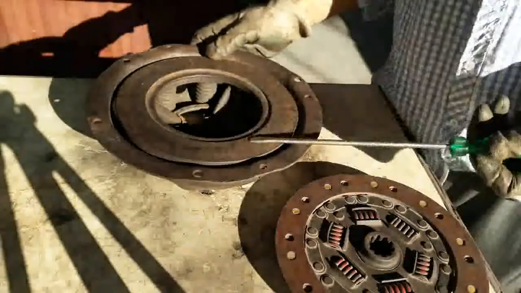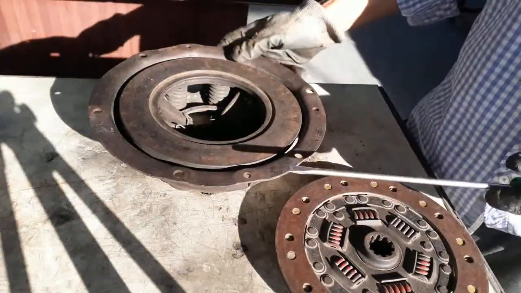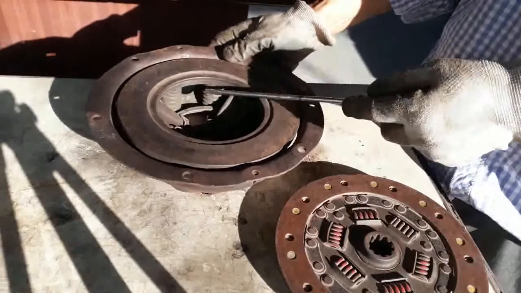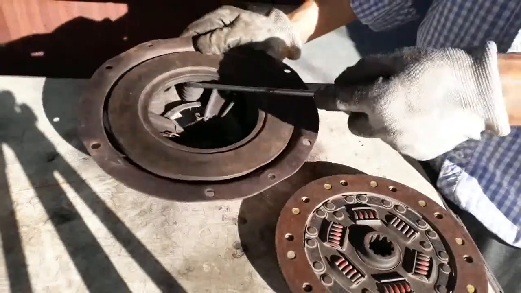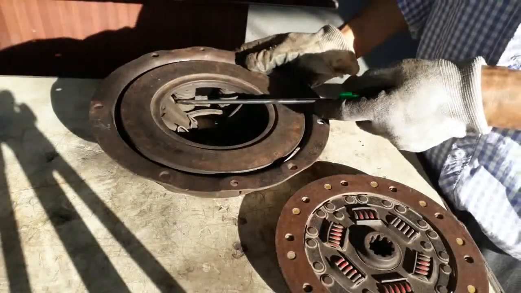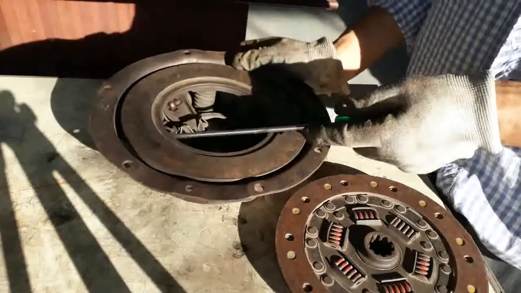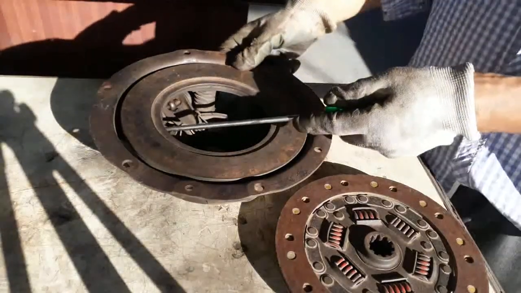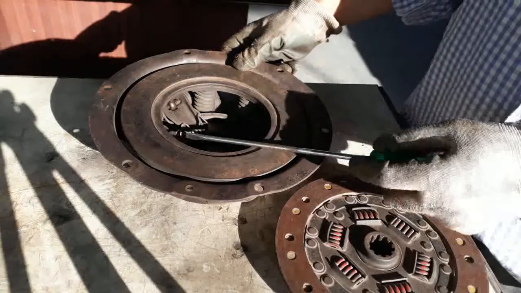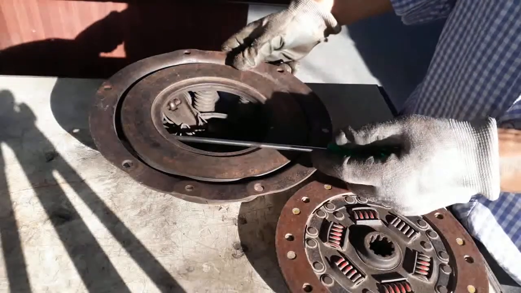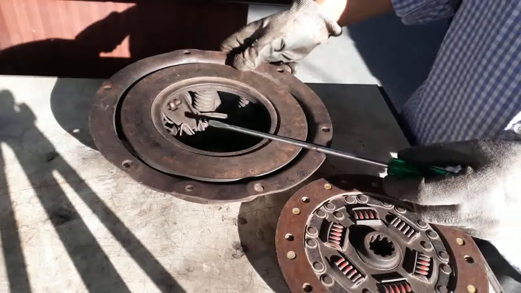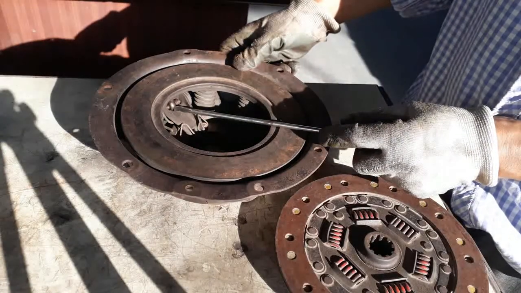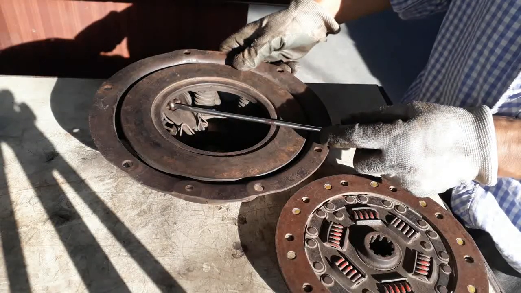If you see minutely, those are the coils. This is the coil, so it is called a coil type pressure plate or finger type clutch plate. This is the eye bolt. This is the release lever.